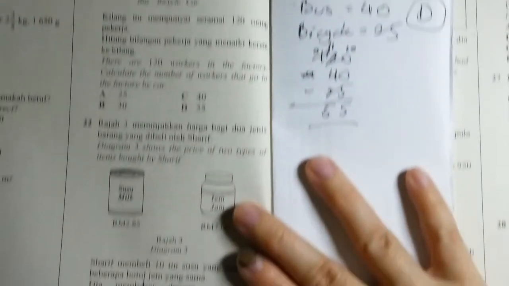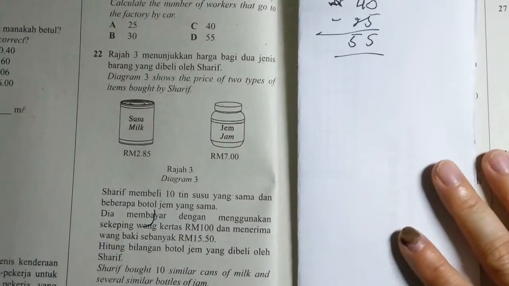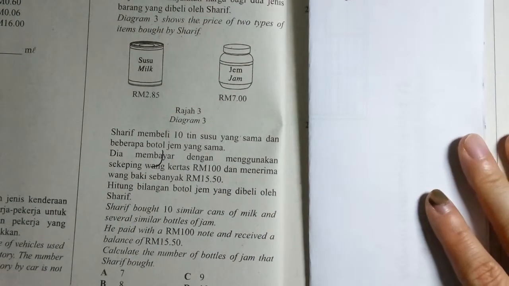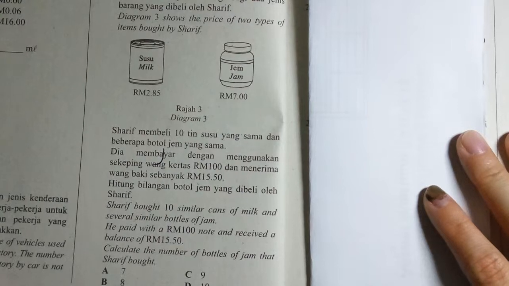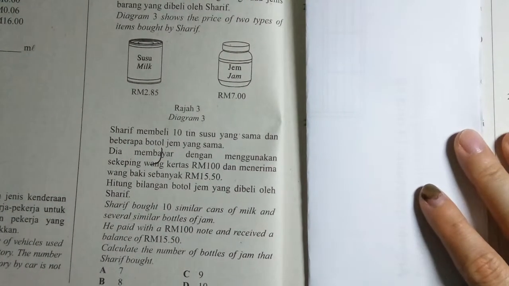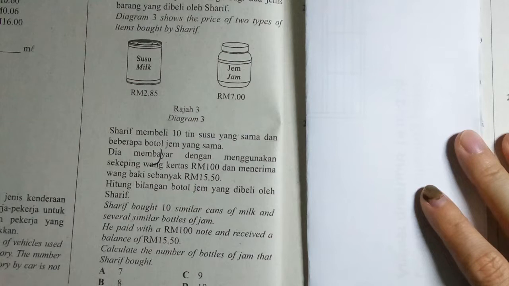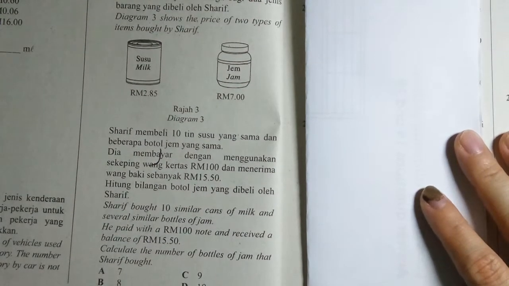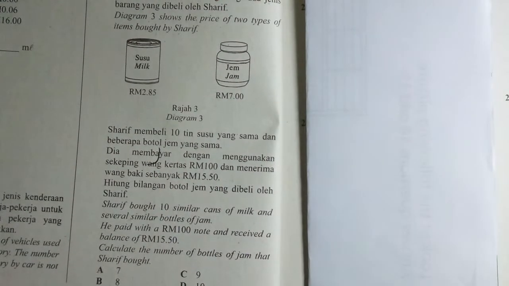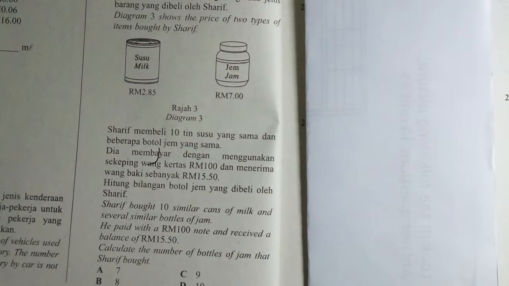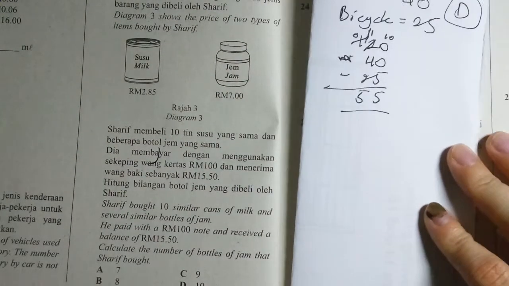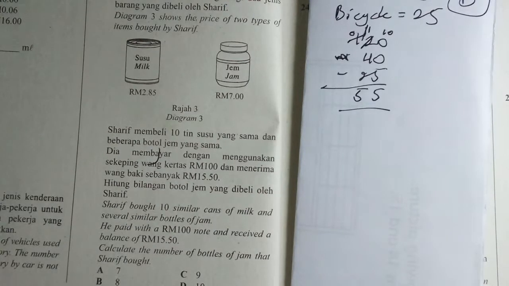Okay, now let's look at question 22. Diagram 3 shows the price of 2 types of items bought by Sharif. Sharif bought 10 similar cans of milk and several similar bottles of jam. He paid with a 100 ringgit note and received a balance of 15 ringgit and 50 cents. Calculate the number of bottles of jam that Sharif bought. So, let's look at how much he has to pay for the milk first, okay?